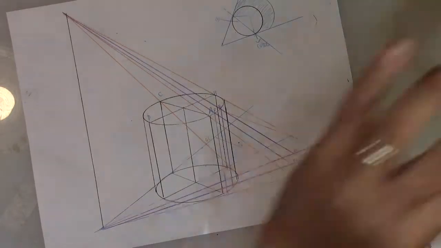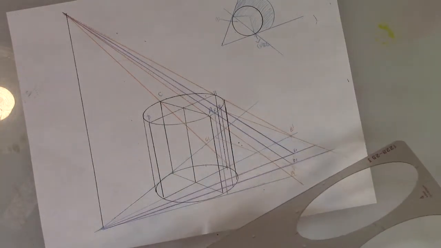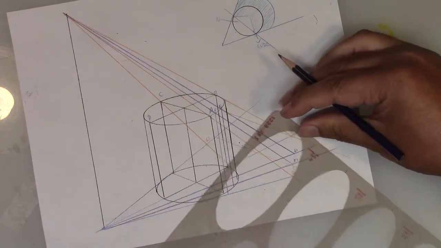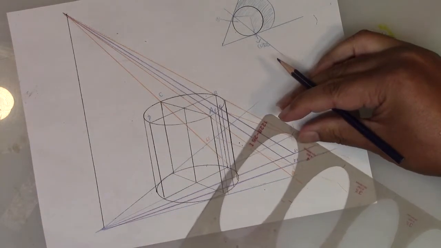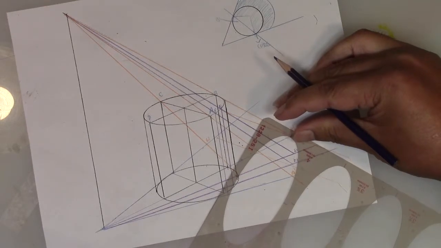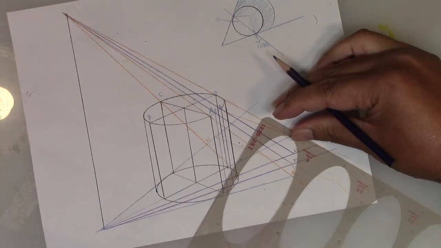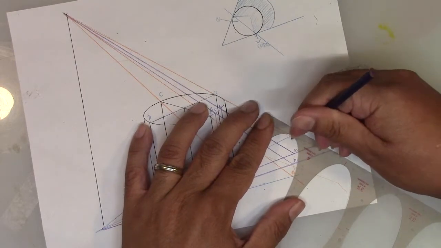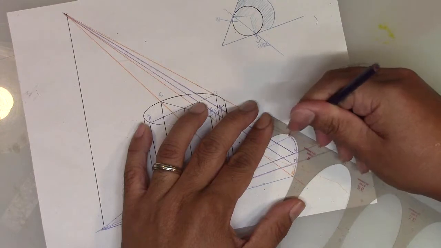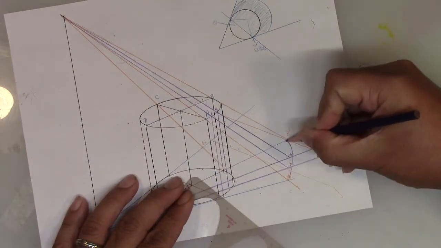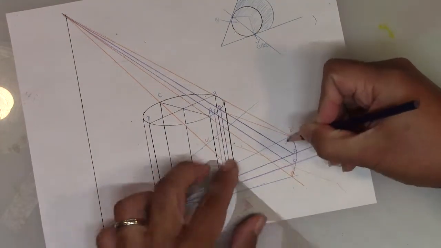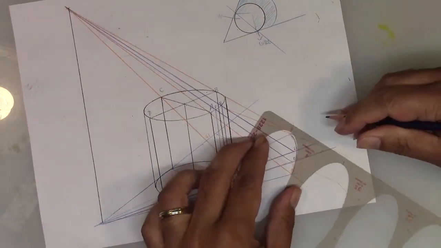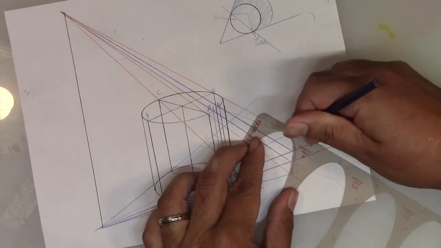And that's what's going to help me determine, and again, I'm using this ellipse to guide my points, more like using a French curve to hit the points.